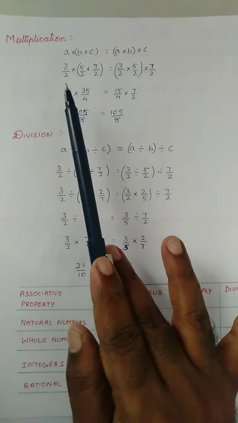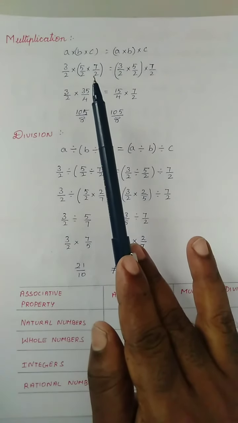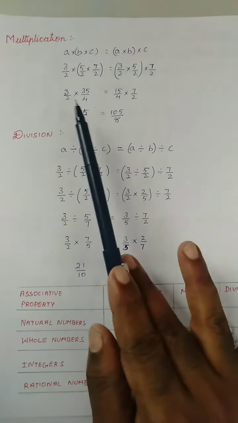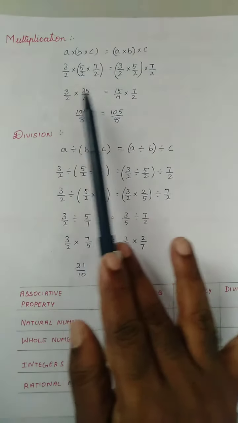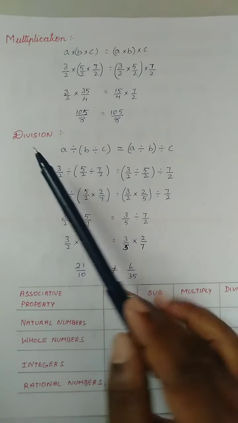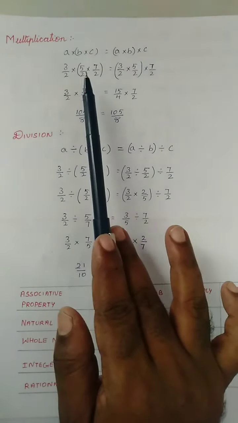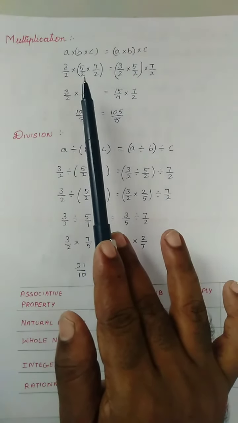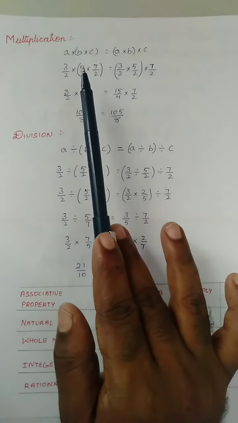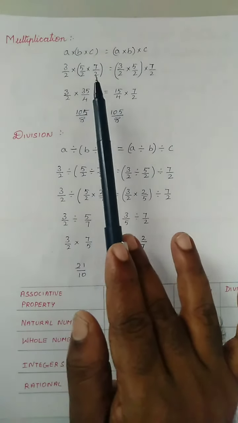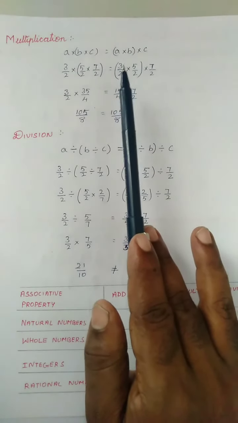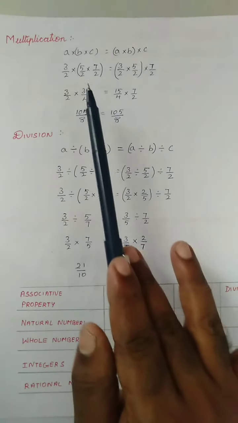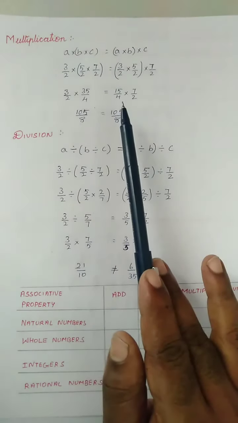Here you will get 3 by 2 into (5 by 2 into 7 by 2) is equal to (3 by 2 into 5 by 2) into 7 by 2. First solve the numbers which are inside the bracket. So 3 by 2 will be as it is. In multiplication, you can directly multiply the numerator with numerator, denominator with denominator. So 5 7s are 35, 2 2s are 4. Here 3 into 5 is 15, 2 into 2 makes 4. The remaining, write it as it is with the signs.